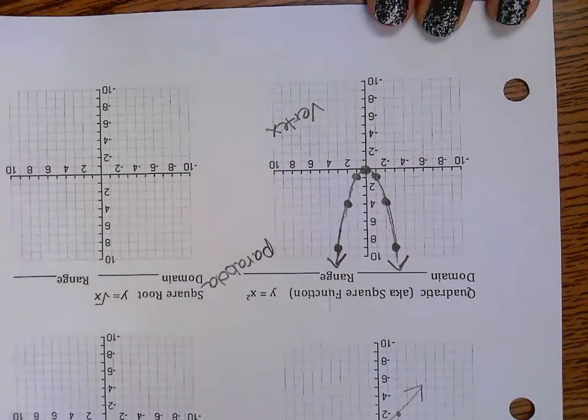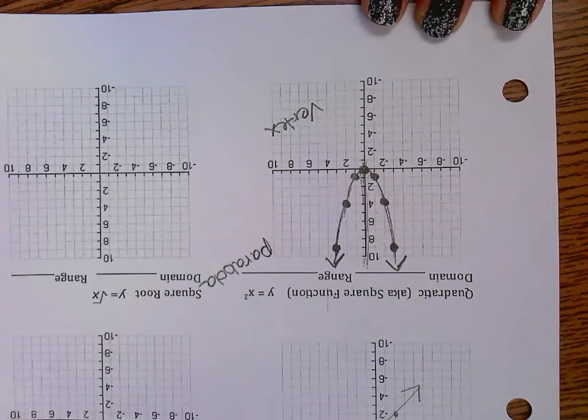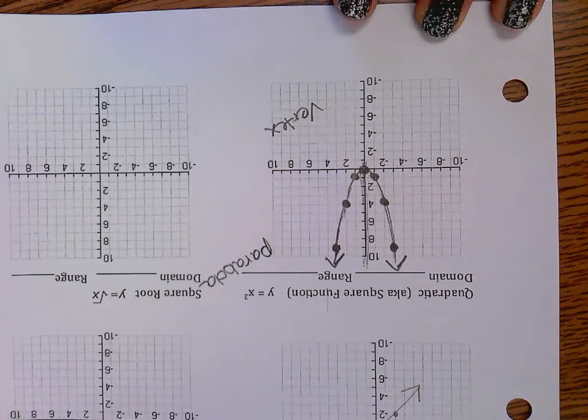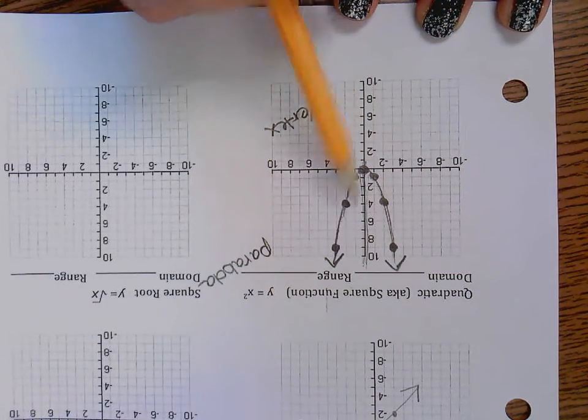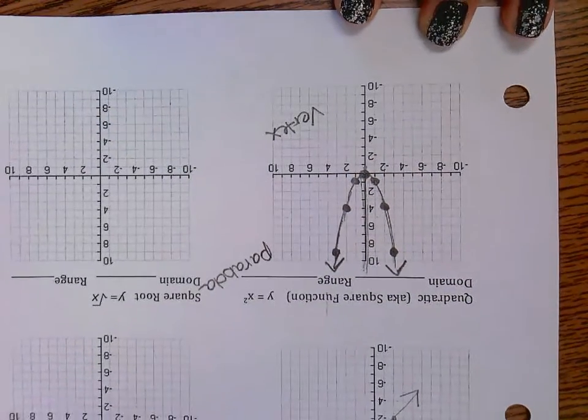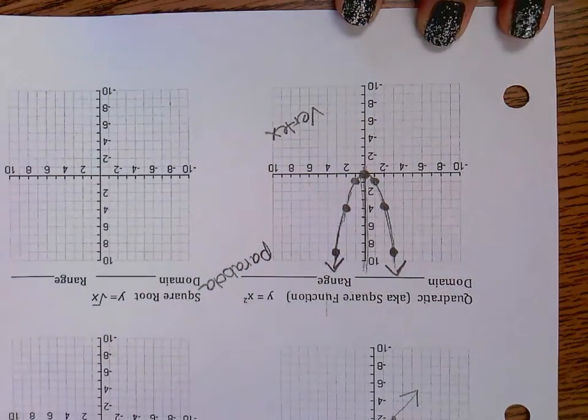It has symmetry. That's another good vocabulary word, right? It's symmetric, it has an axis of symmetry. So whatever x value you're plugging in, you're squaring it to get the y value. It can never be negative, right? Because you're squaring, so you're always going to get a positive output, unless there's a transformation. We're going to talk about transformations today too. All right.